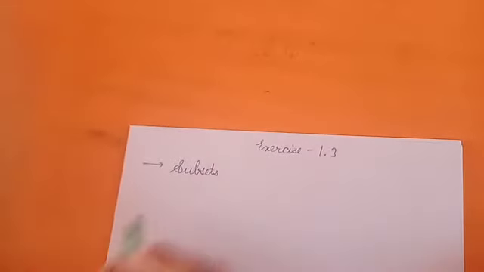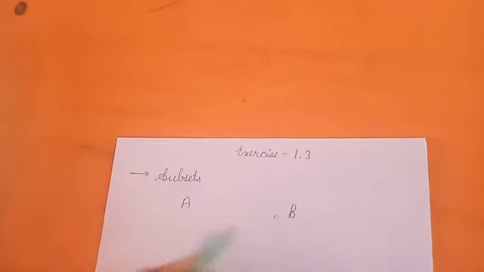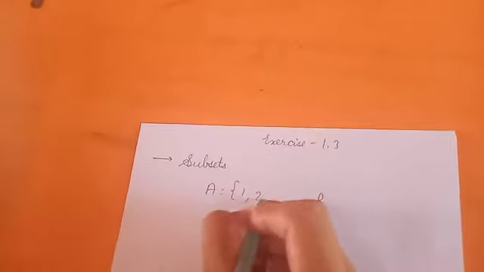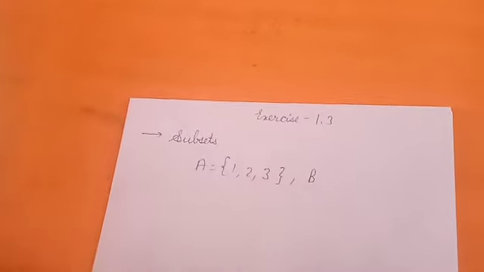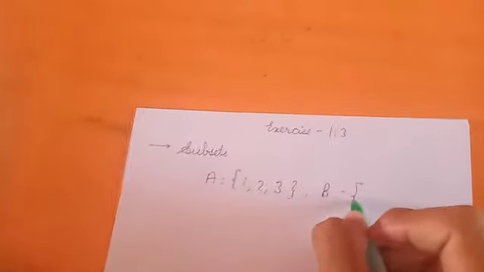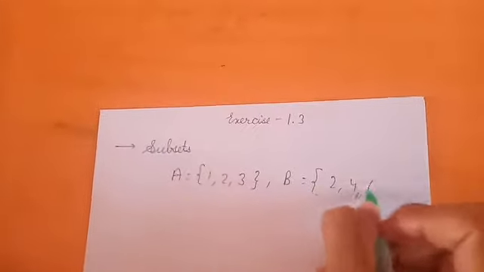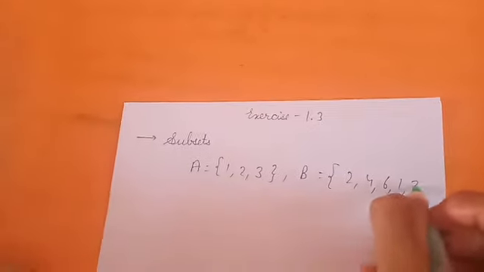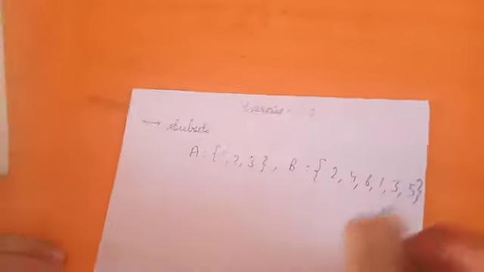First of all, consider we are having two sets. Okay, set A is {1, 2, 3}, and set B is {2, 4, 6, 1, 3, 5}.